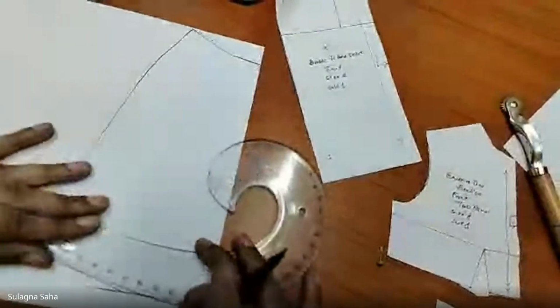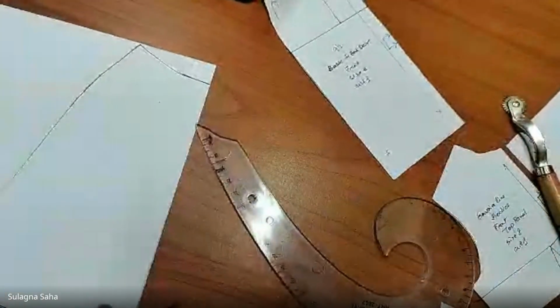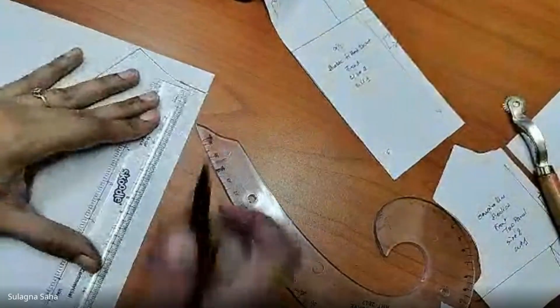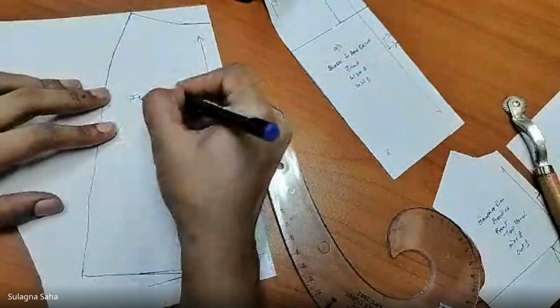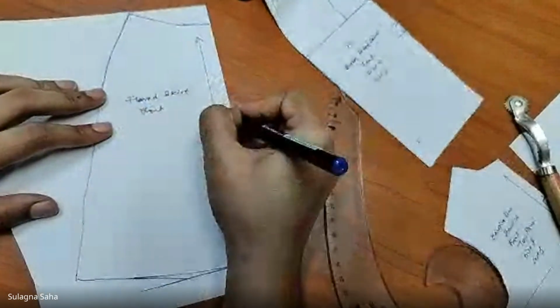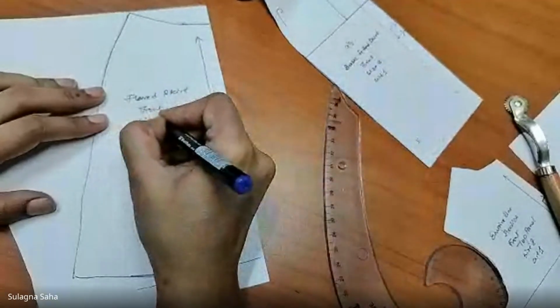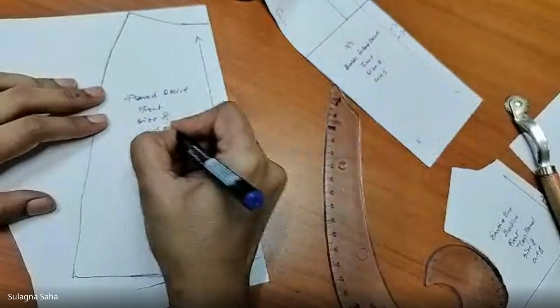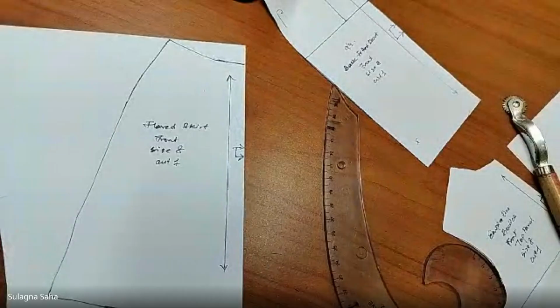We can just blend the bottom of this skirt. So this is what we call a flared skirt. This is the front panel. Of course, this has to go on the front because it's a continuous pattern. This is how we can do a variation of a flared skirt.